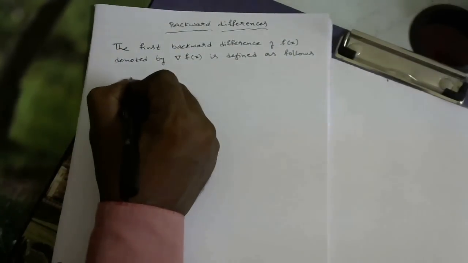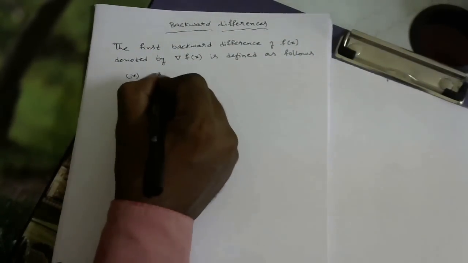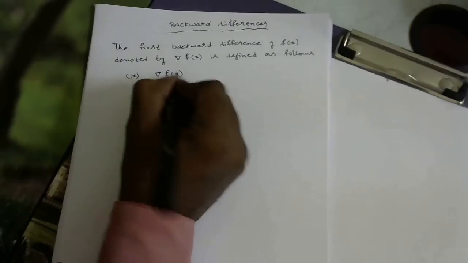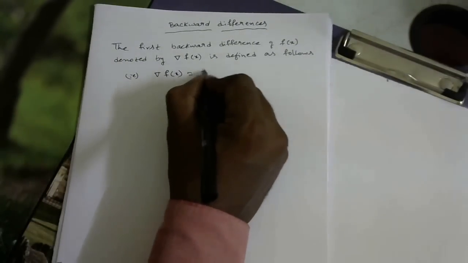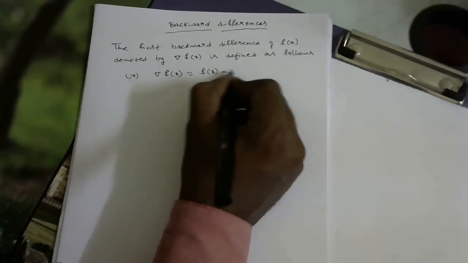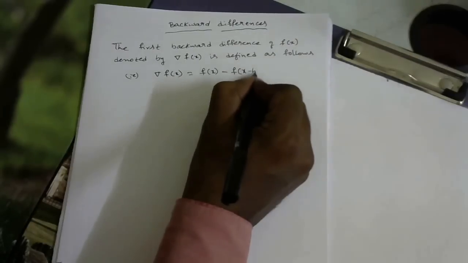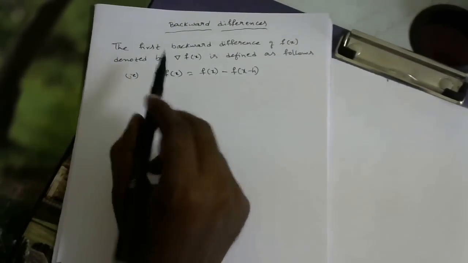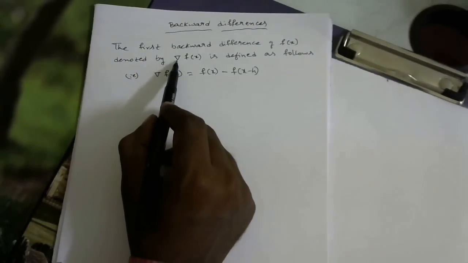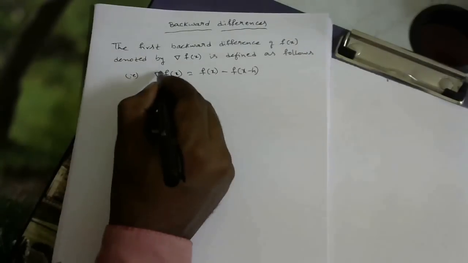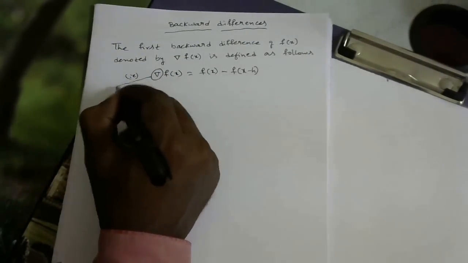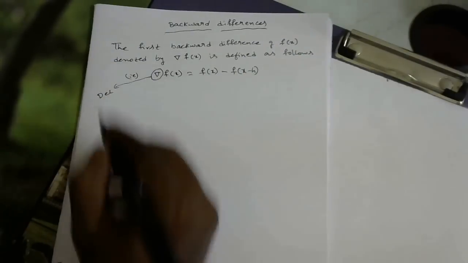Del f of x equals f of x minus f of x minus h. In forward this is delta, but in backward you have to call this operator del.